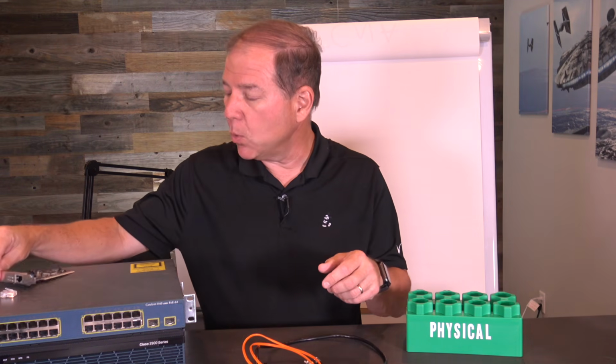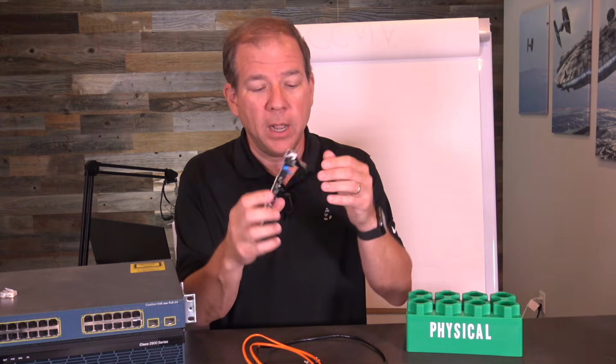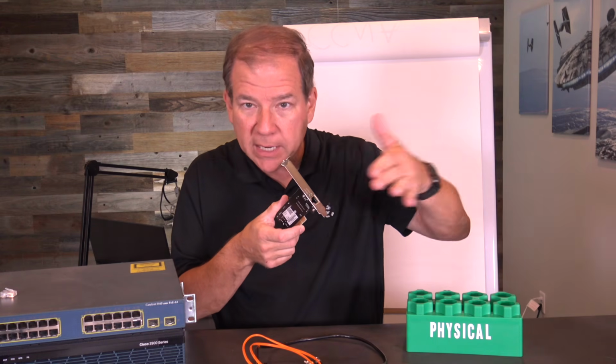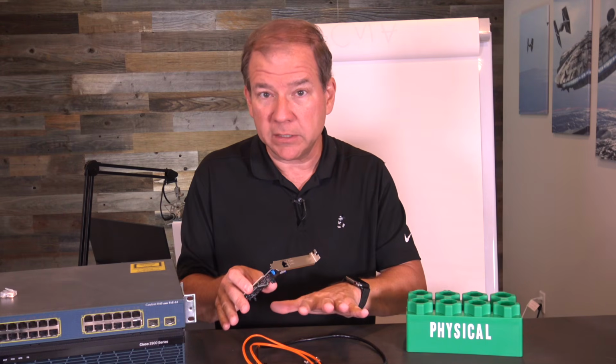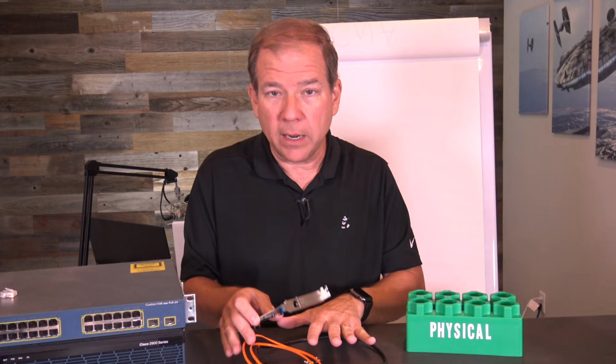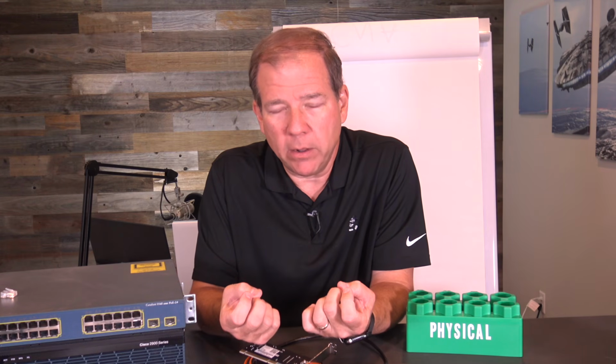We might have a network interface card inside of our computer that's going to encode data so it can be sent out on the wire and it can receive data. These are examples of devices that might live at layer 1. Layer 1 is also concerned about how we represent data on the wire.